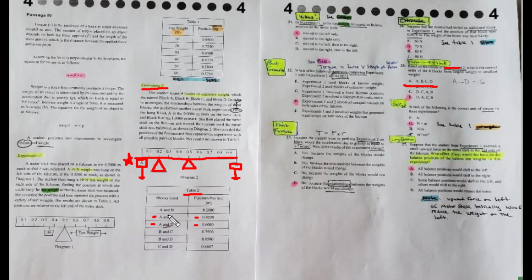So we could cross this one out and say that block A is heavy. Here, block B, and block C and block D are also heavy. So we already know that block A is heavy and block C and D are heavy.